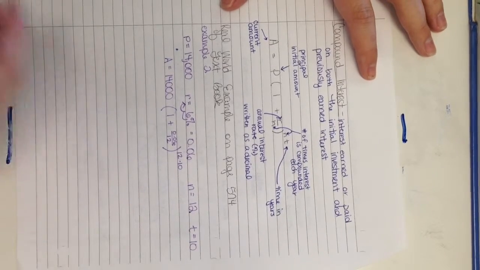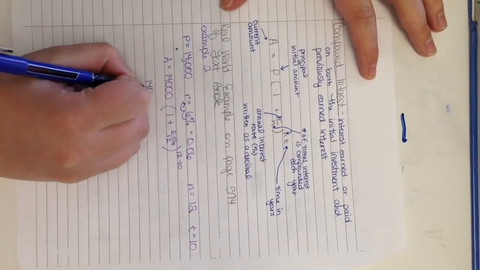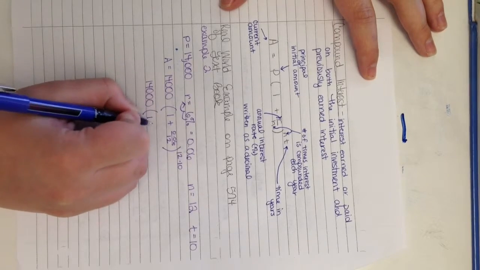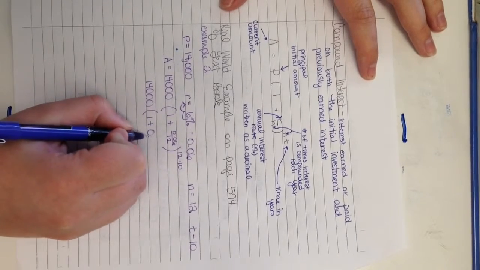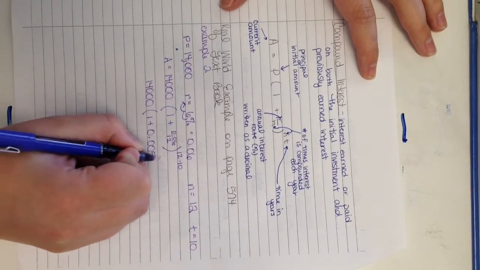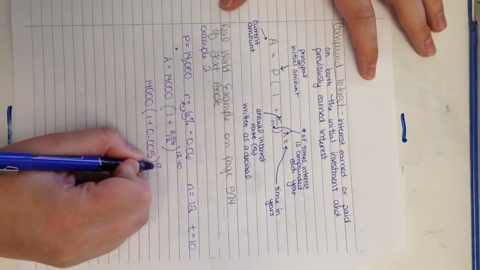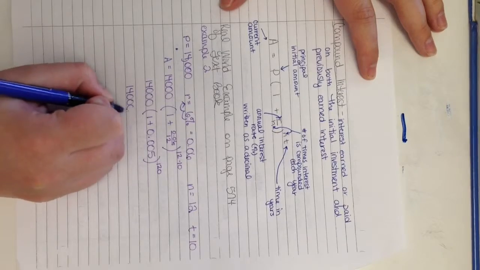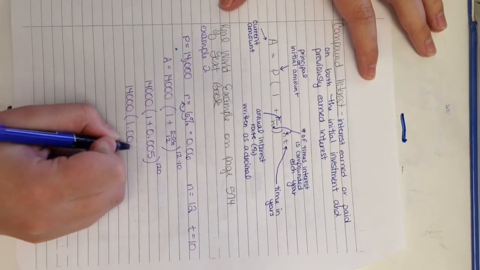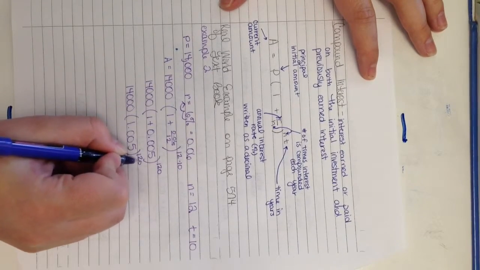So I can start simplifying things. I'm going to say 14,000 times 1 plus, now on my calculator, 0.06 divided by 12 gives me 0.005, raised to the 120th power. I'm going to combine these and say 14,000 times 1.005 to the 120th power.